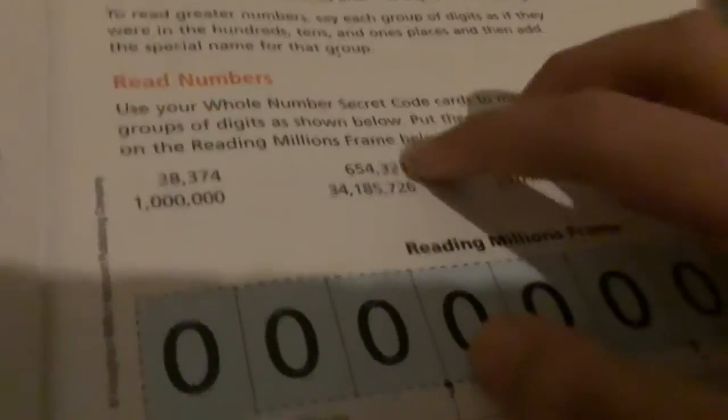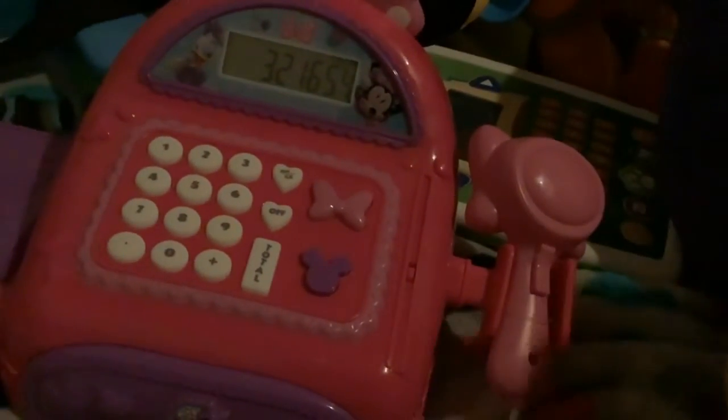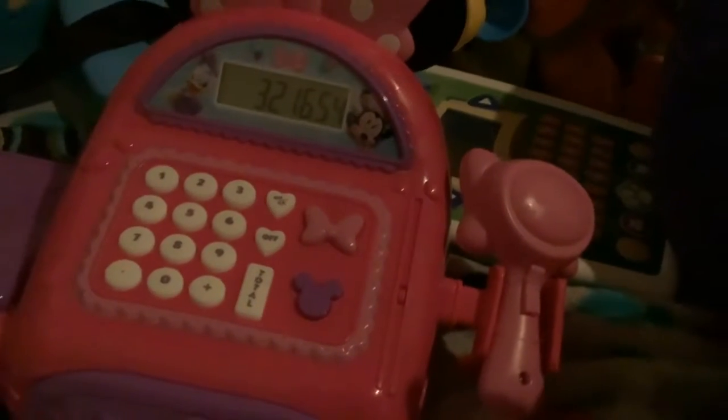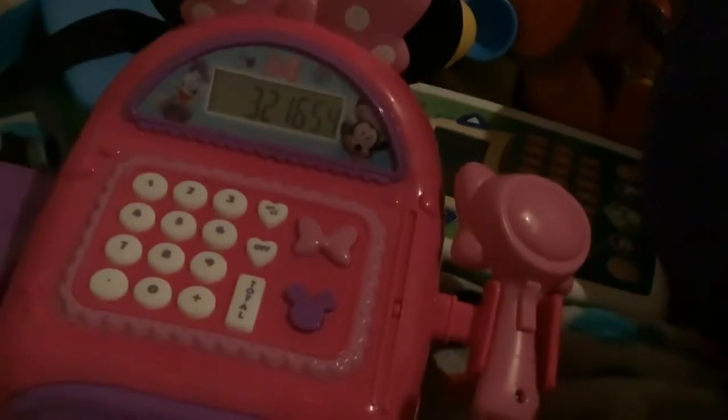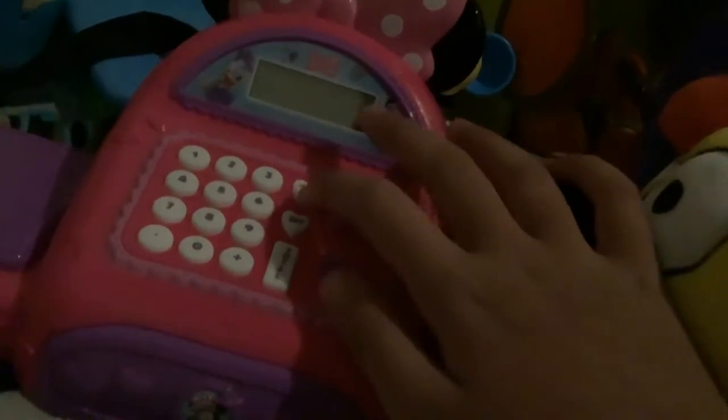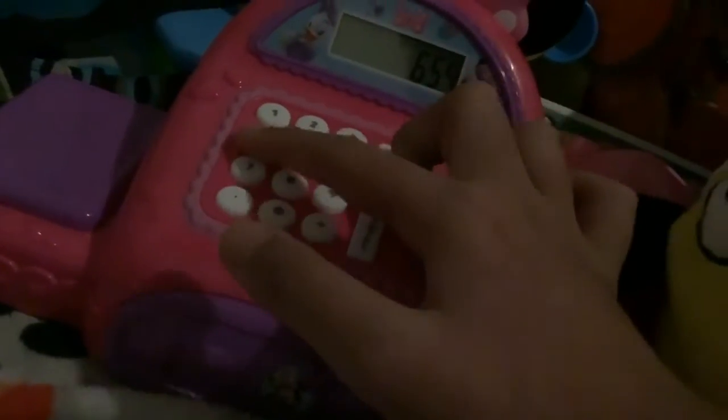Uh-oh. I don't think I did that right. Oh dear, oh dearie dear. I swapped the 3 numbers around. It's not 654,321. Now it's 321,654. Let me try again. 654,000 and... Oh no!